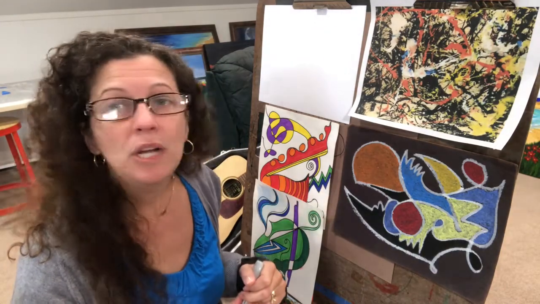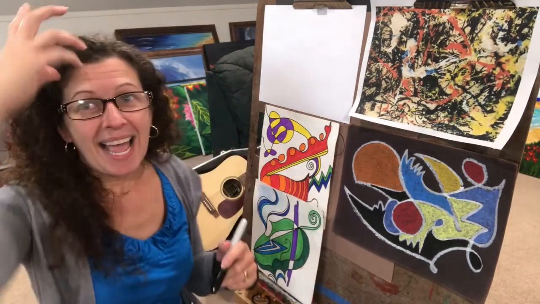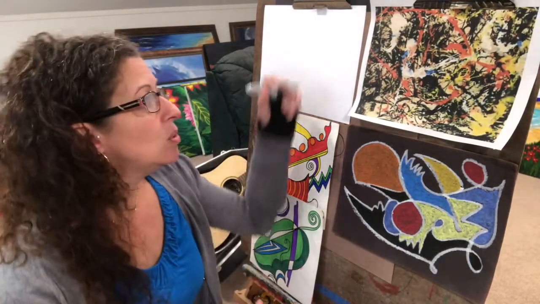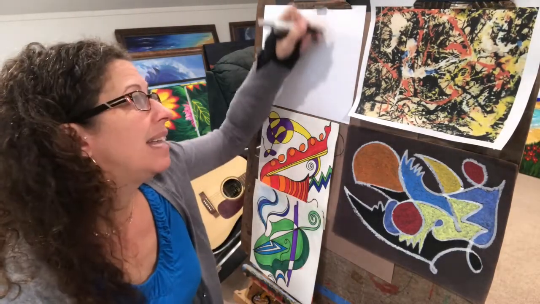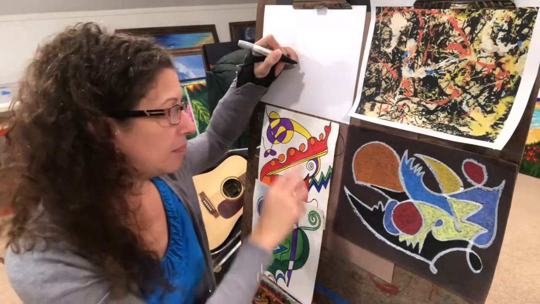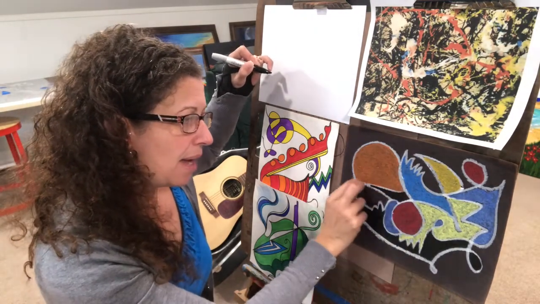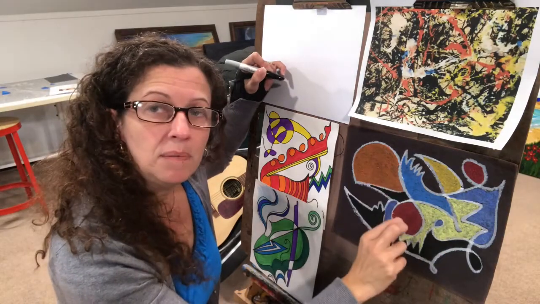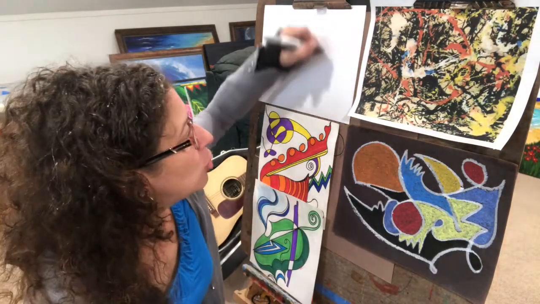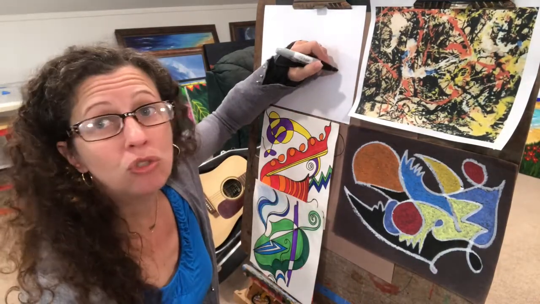So what I want to do is I want to play dancing hands, okay? And so what we're going to do is I'm going to play the music, and as I play the music, you're going to move your hand however you want on your paper. Now, this example here I made a long time ago, and as you can see, it's a scribble, but it's a controlled scribble. That means I am controlling it. Let me show you. This right here is an uncontrolled scribble.